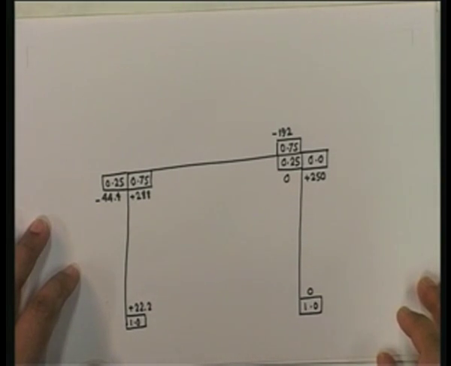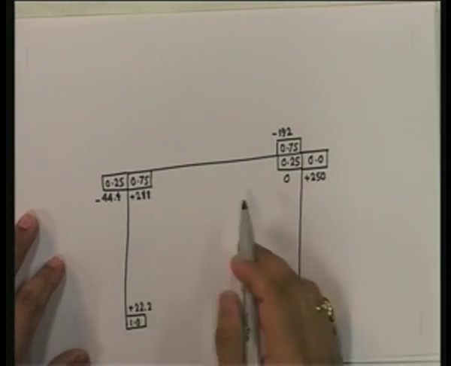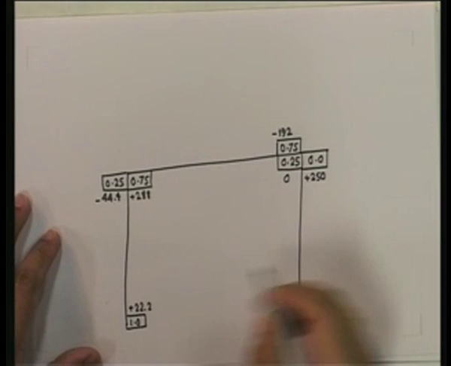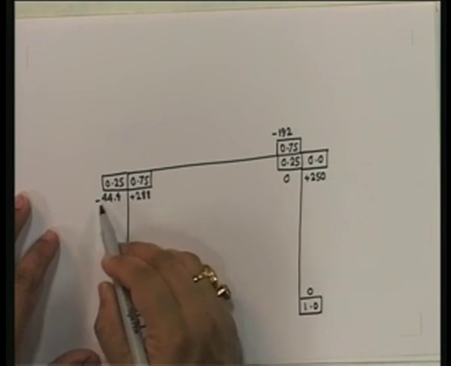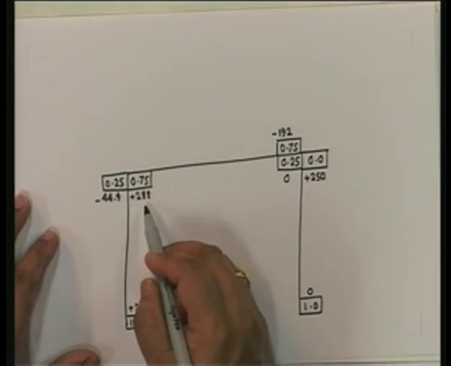So now what I'm going to do is the distribution at both joint B and C. So if you look at this, there's a plus 243.6.